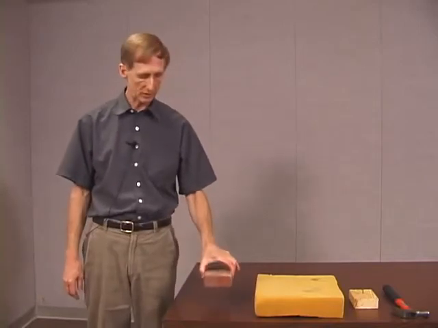We're going to be looking at some applications of the impulse-change of momentum relationship. Now, according to that relationship, the impulse is equal to the change of momentum. As an example, suppose that I drop this brick to the table.